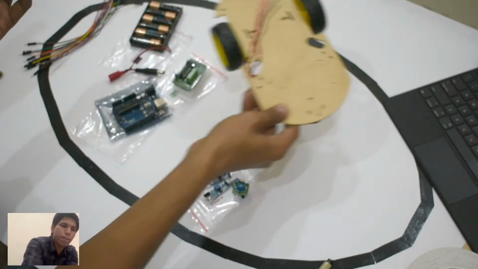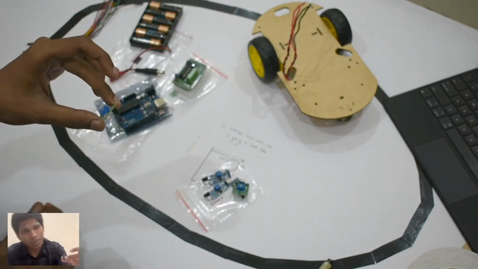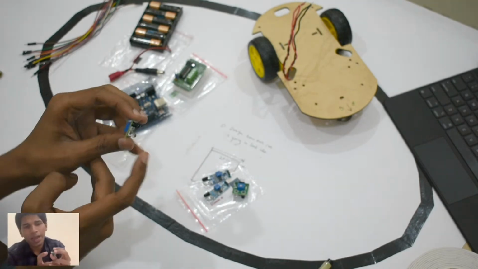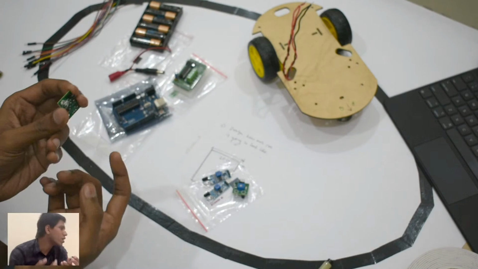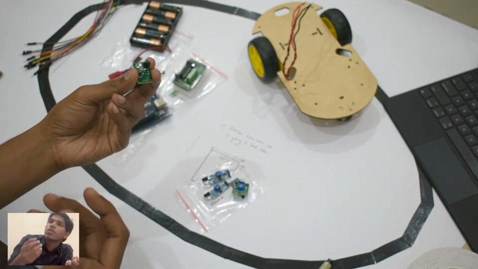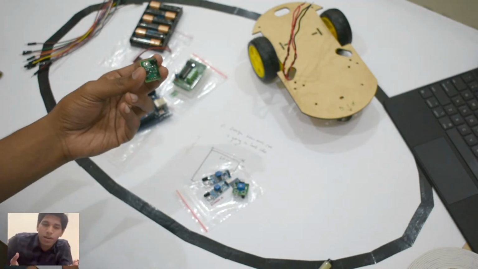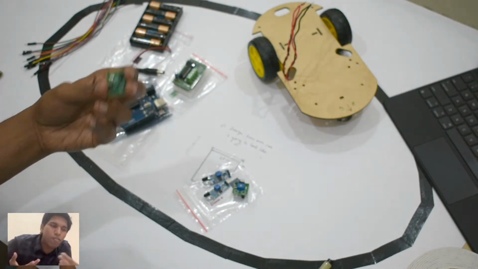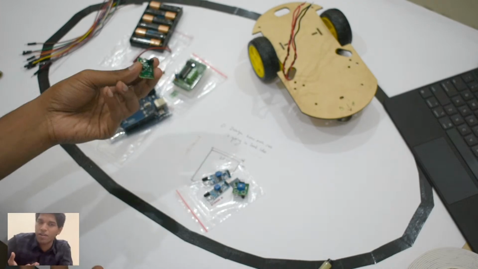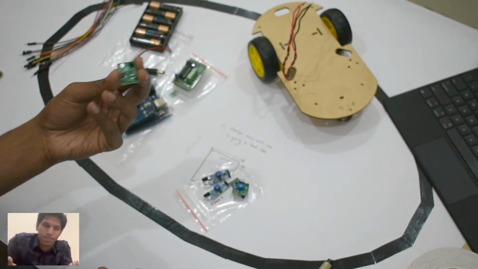Why? Because the IR diode here keeps on firing infrared light. Infrared light is something that your eyes cannot see, but it's basically light of a larger wavelength than red colored light. Your eyes cannot see it, but it exists.